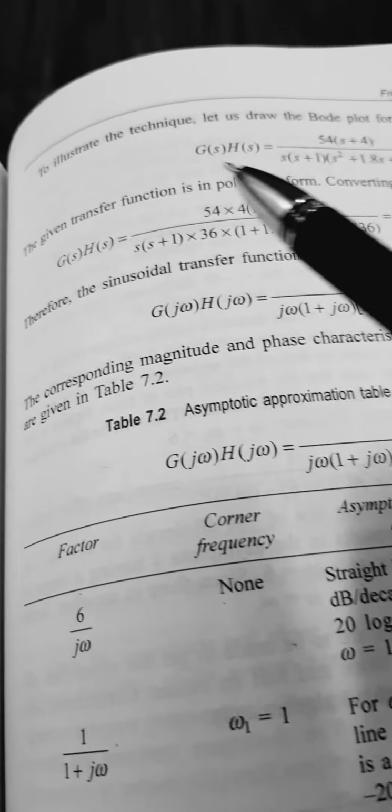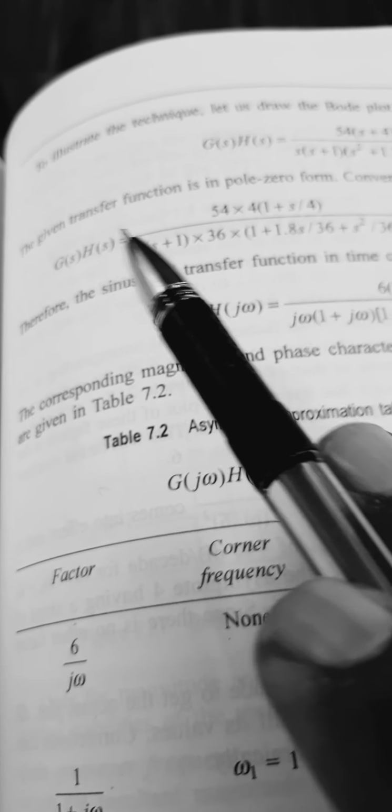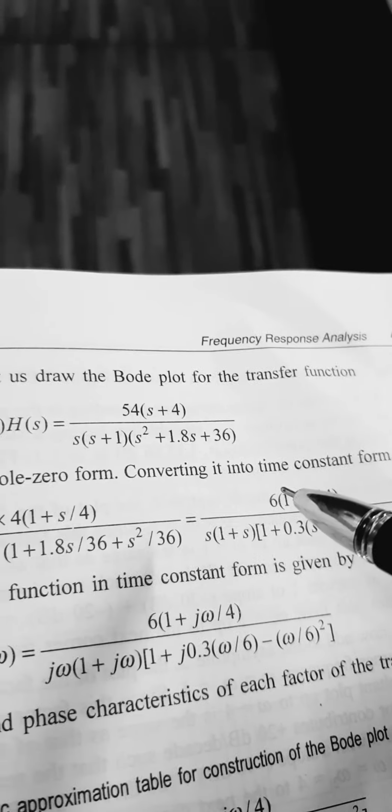The given transfer function is in pole zero form, so first we convert it into time constant form.